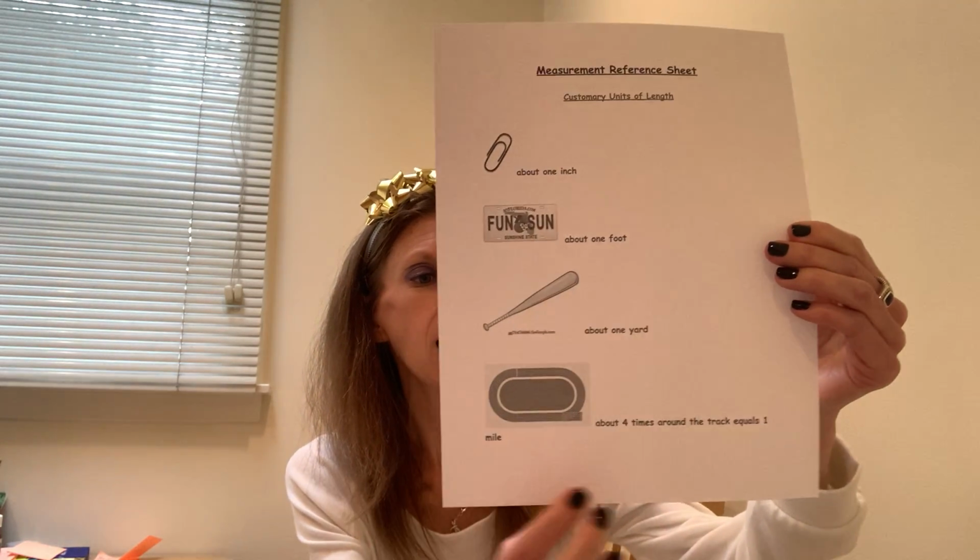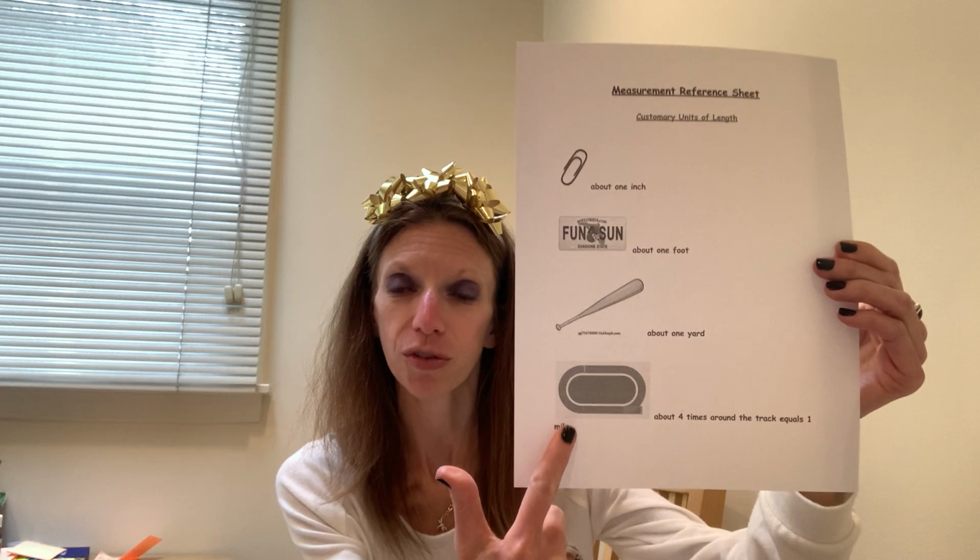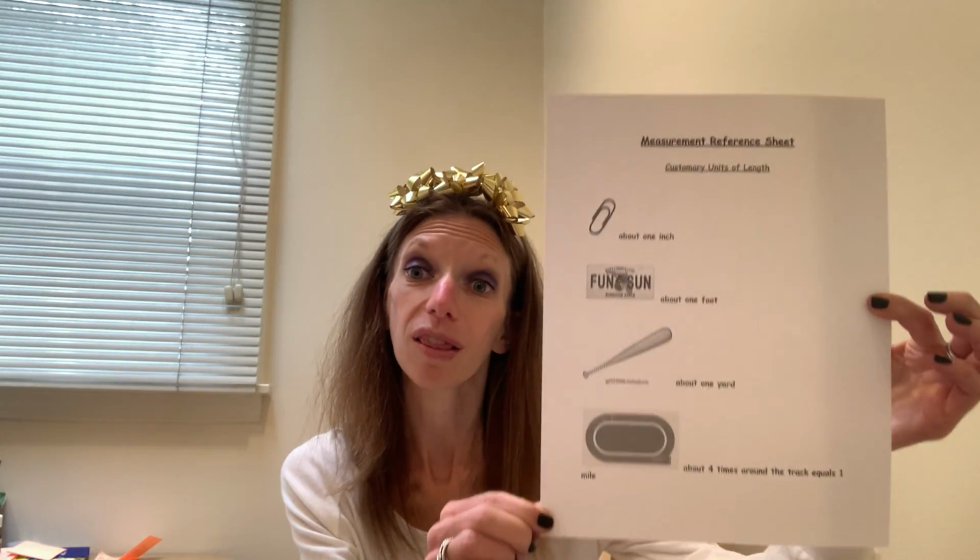Also, we have a mile. When you want to think about the length of a mile, think about the track at Waldwick High School. If you walk around that track 4 times, that's a mile. That's why I put a picture of the track. You think of that track, walking around it 4 times, that's a mile. So those are our customary units of length.